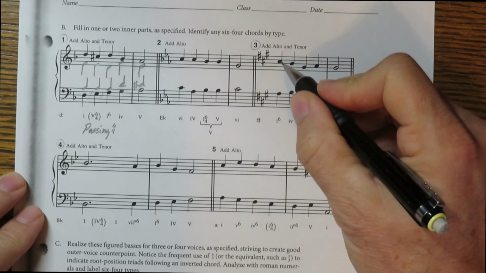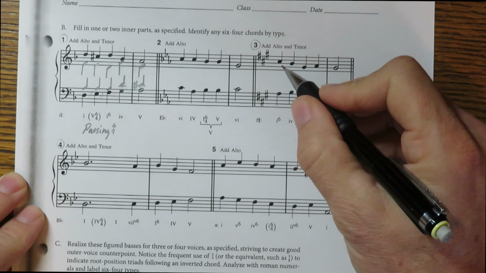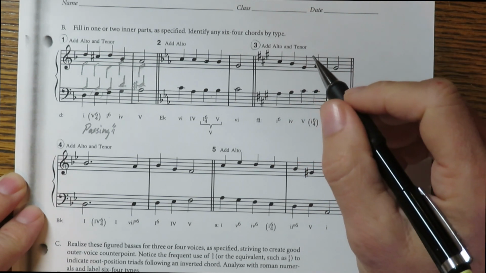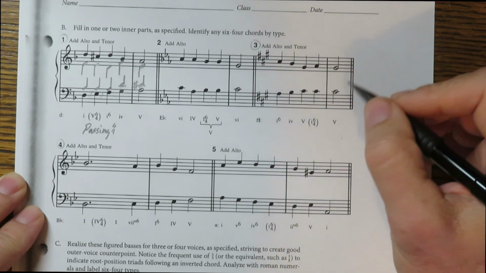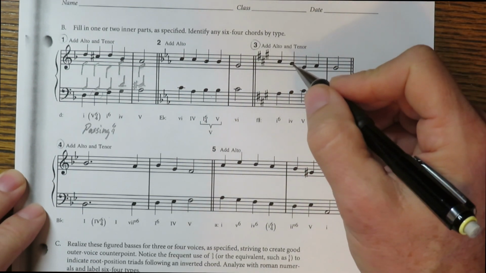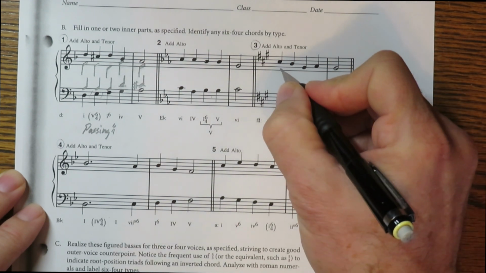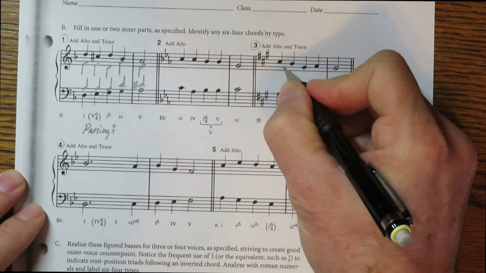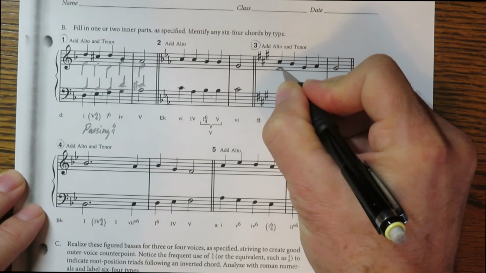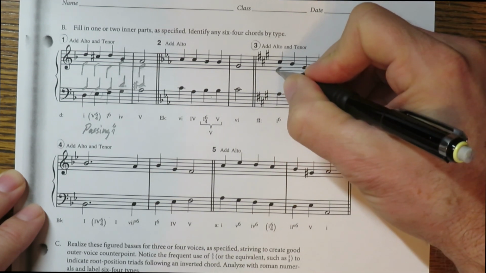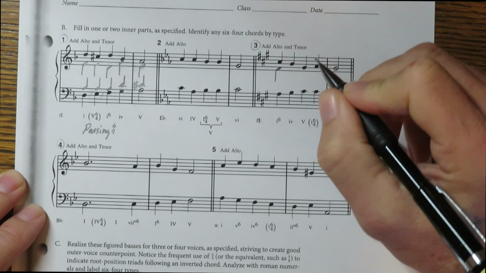We've already got the A and the C sharp. So we're going to need an F sharp somewhere, and I think the best place we can find that is here. Right?